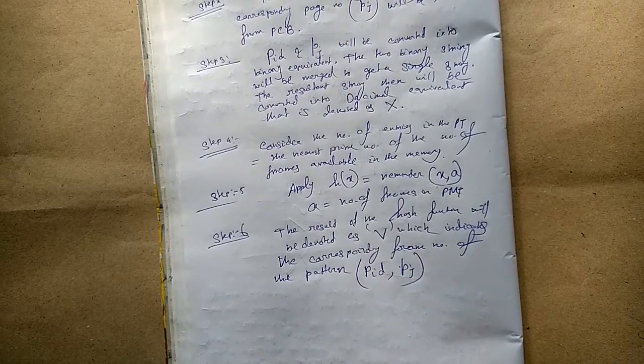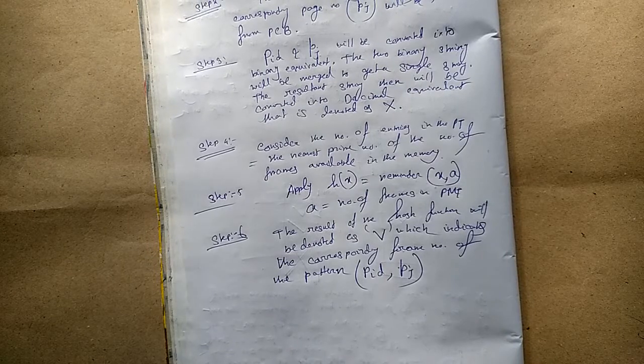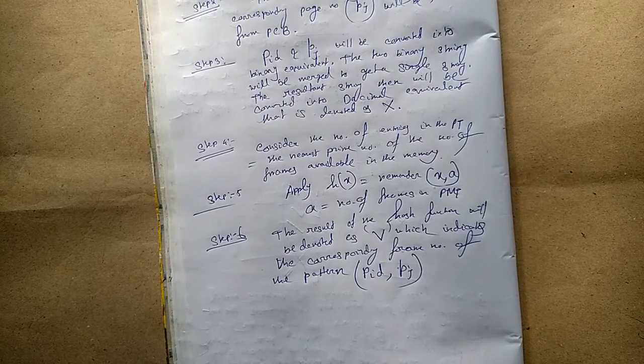So this is the sixth step by which the hashed inverted page table is implemented.